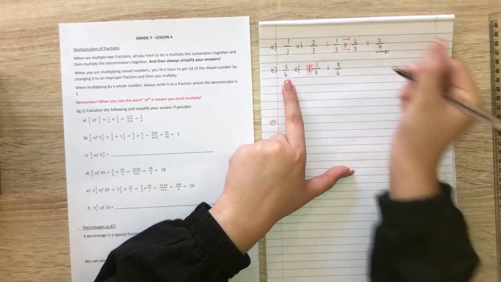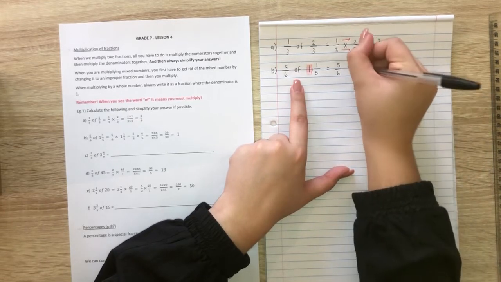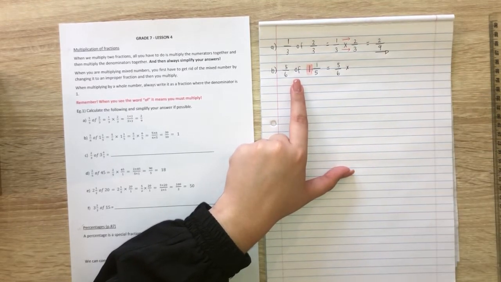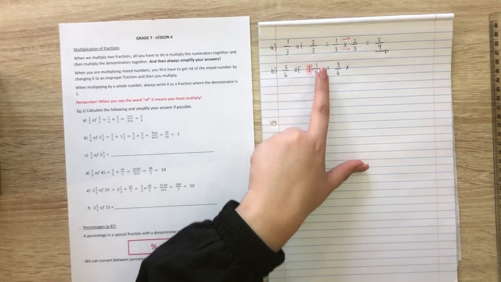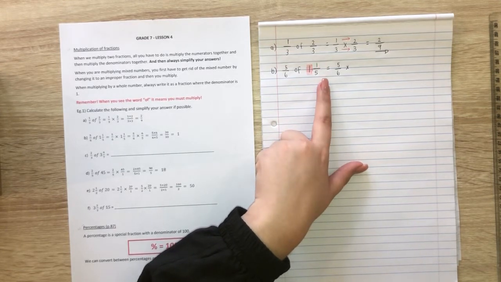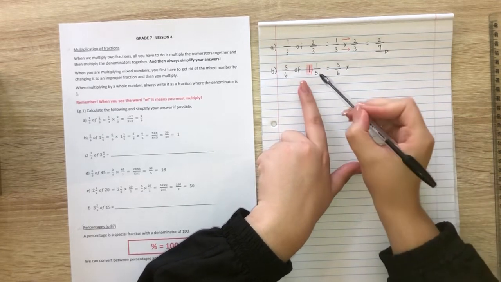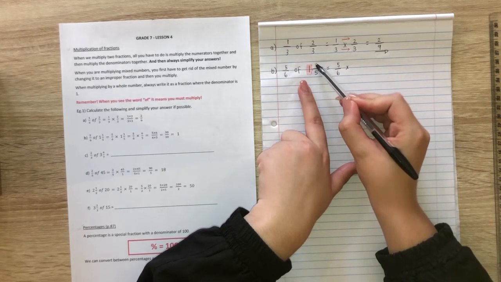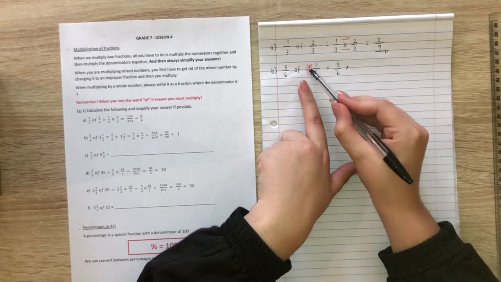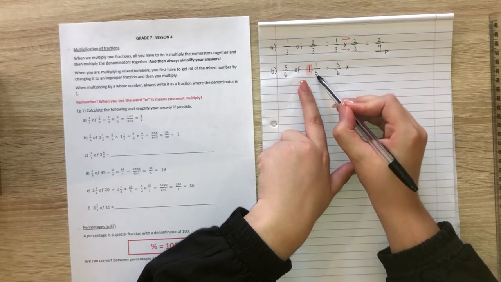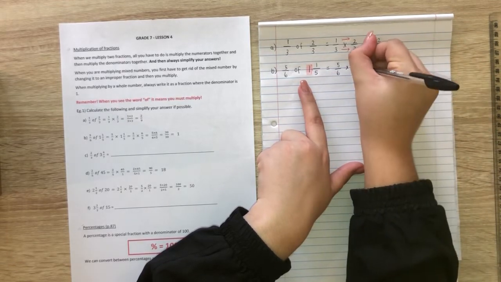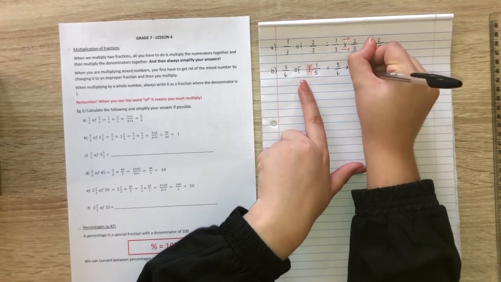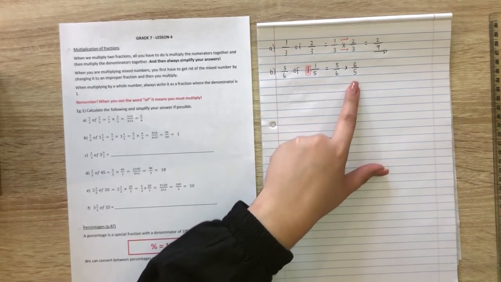So my first fraction stays the same, 5/6, of becomes times, then 1 and 1/5. Remember, when we are converting to an improper fraction, we say whole number times denominator plus numerator. So 1 times 5 is 5, plus 1 is 6, and your denominator stays the same.